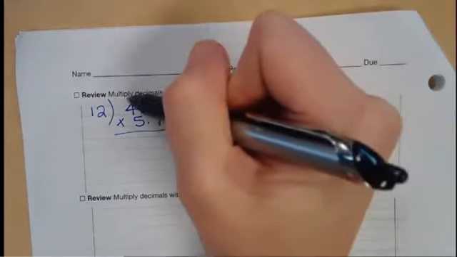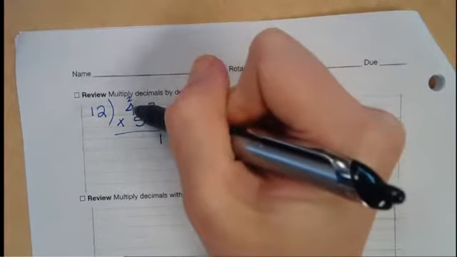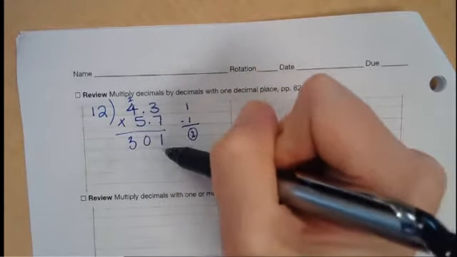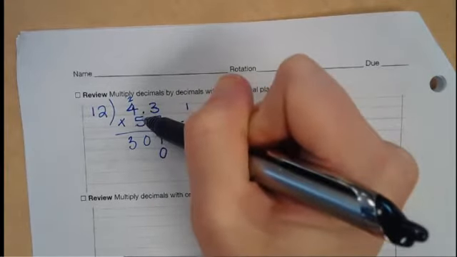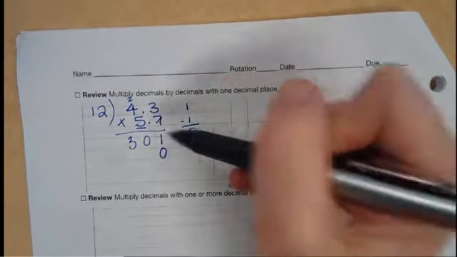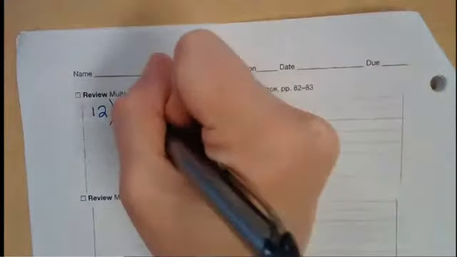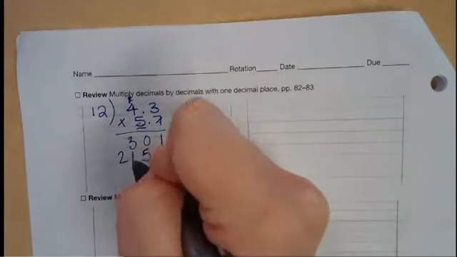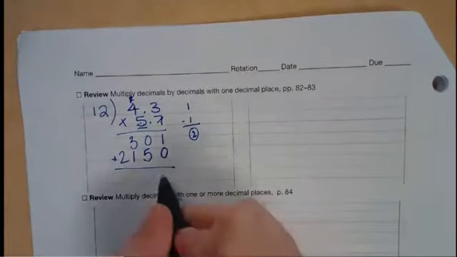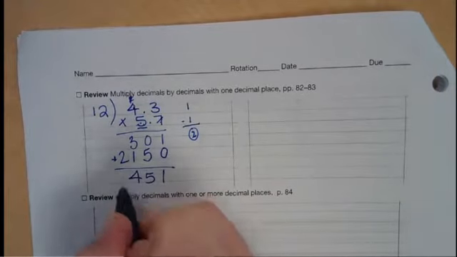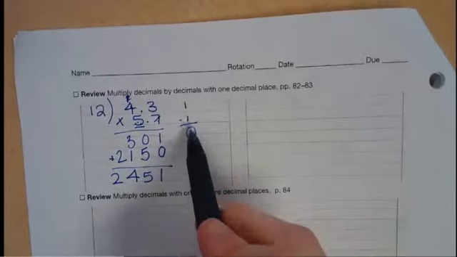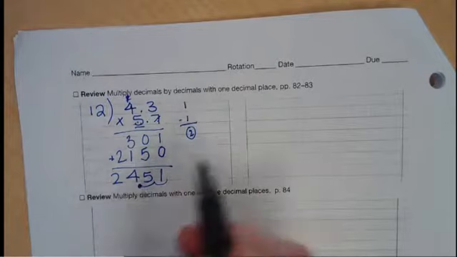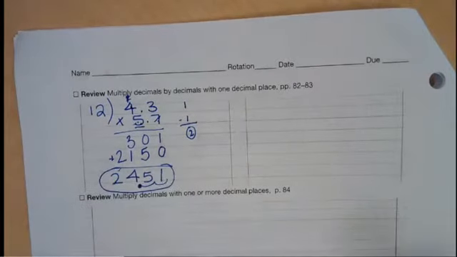So 3 times 7 is 21. 7 times 4 is 28 plus 2 is 30. And then I move to my ones place. So 5 ones times 3 tenths is 15. 5 times 4 is 20 plus the 1 is 21. And then I add, I get 1, 5, 4, and 2. And then remember I have my 2 decimal places, 1 for this one and 1 for here. So my answer is 24 and 51 hundredths.